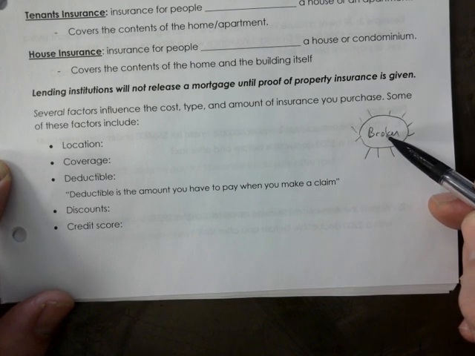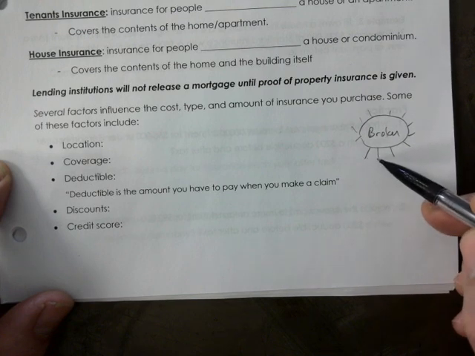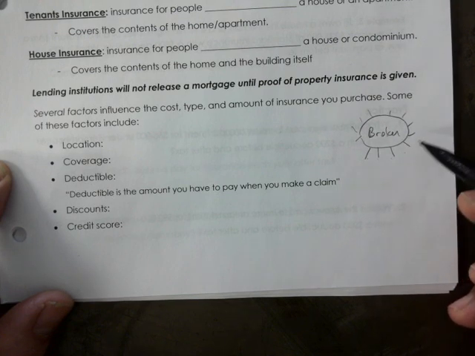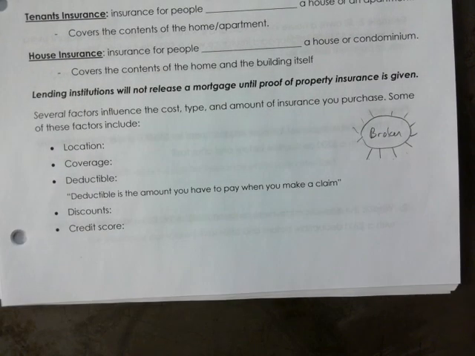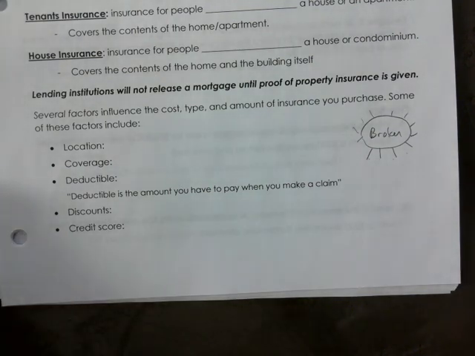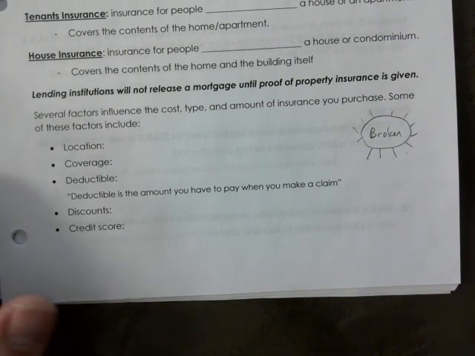Mine, I don't know about yours, gave me 10 different options. They go through 10 different companies, and I can choose which one I want to go with. It varies in price. Some offer more than others. And this is actually very important if you ever own a house. I didn't know this.